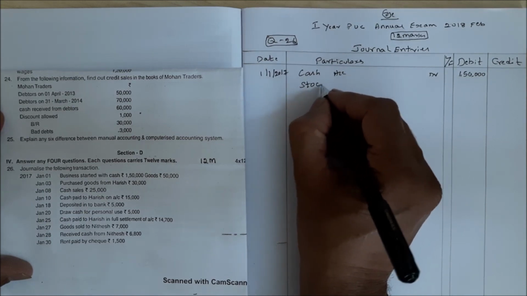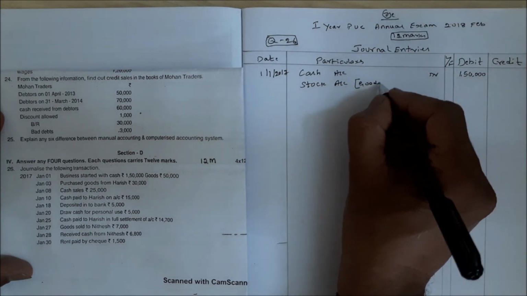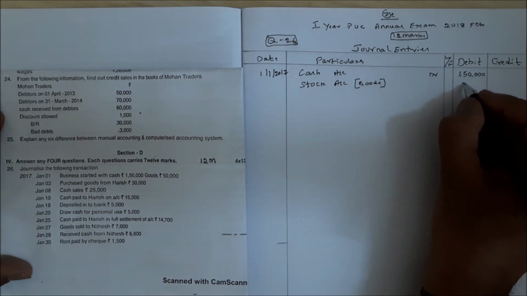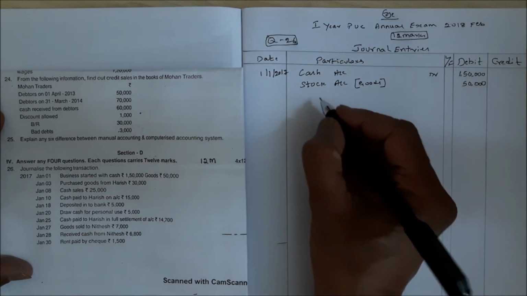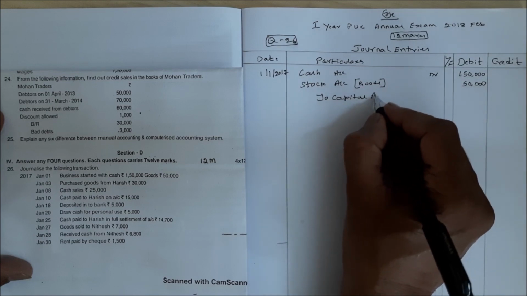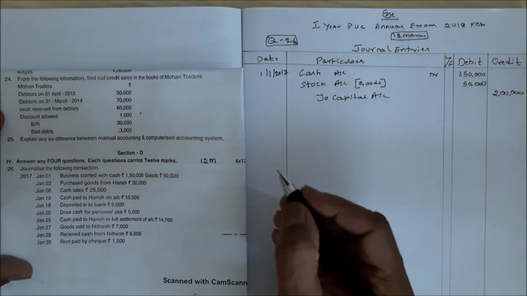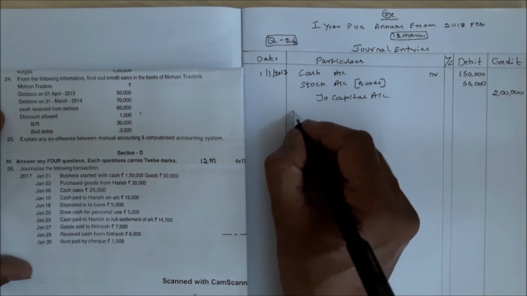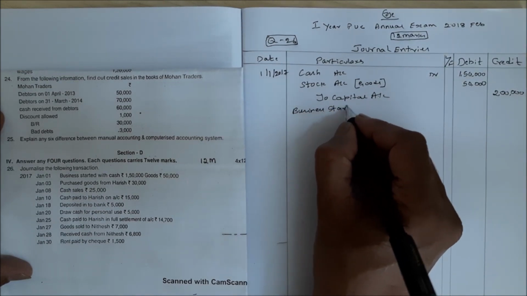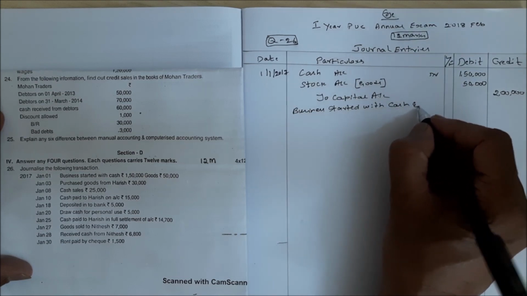Stock account debtor, you can say it is goods for your reference, but in the examination if you write stock, that is enough. 50,000 to capital account 2 lakh, and you are supposed to write narration: business started with cash and goods.